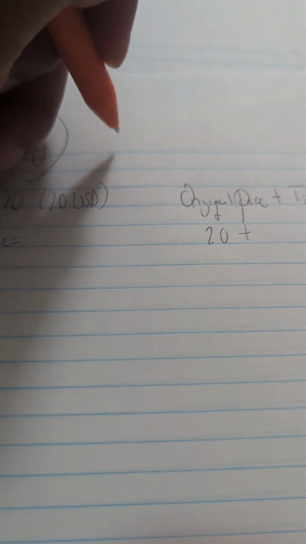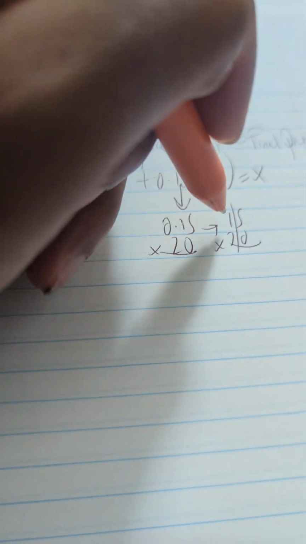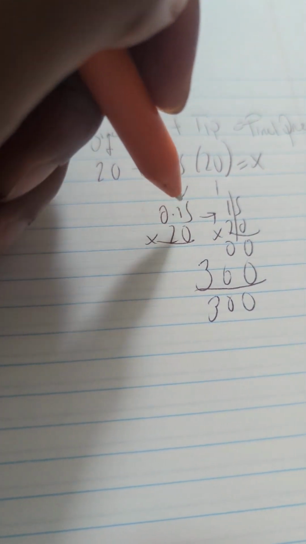Since the original price in this example is $20, and the tip is 15%, we know that 15% is 0.15, so we need 0.15 of 20. We do the calculation: 0.15 times 20 is 15 times 20, which is 300, but remember, we have to move the decimal place. So this is $3.